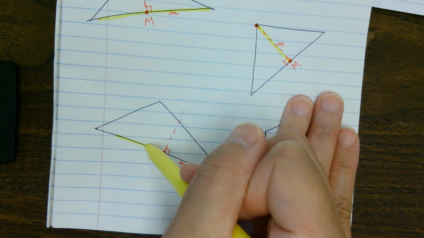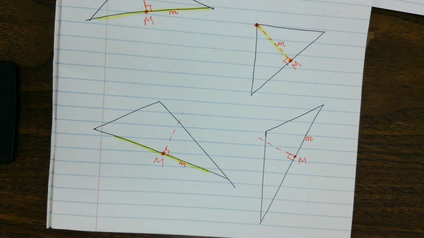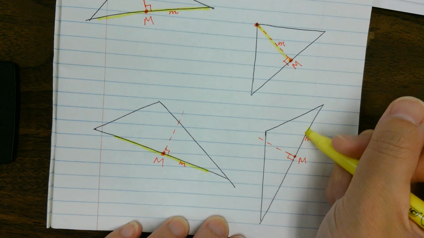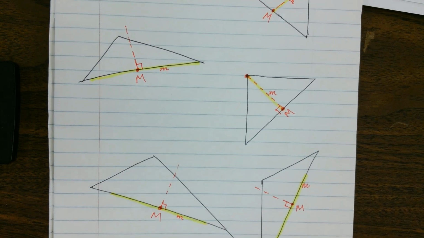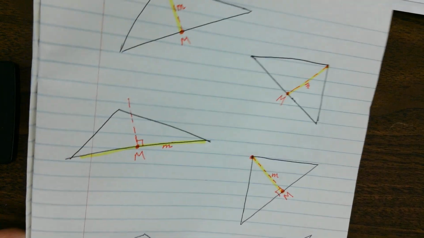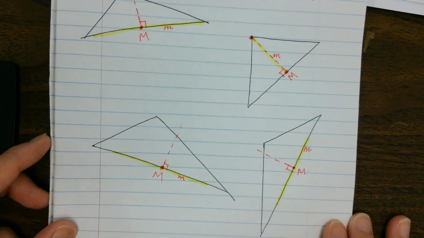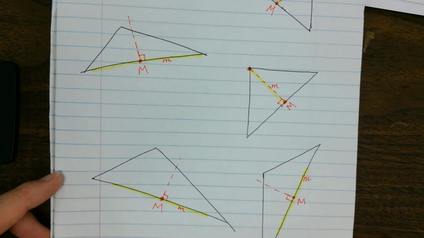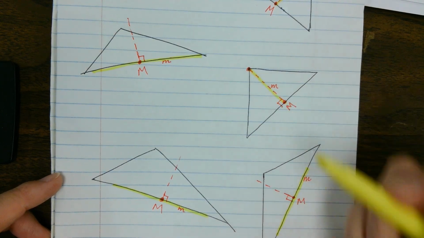And so I want to find the slope of this line. And then last one right here, median or right bisector? Right bisector. And I'm looking for the slope of this line. All right, so I wanted to make sure you guys know the difference between median and right bisector. Otherwise, you will not know what the test question is asking you. And if it's the right bisector, I have to give you this 90-degree symbol.